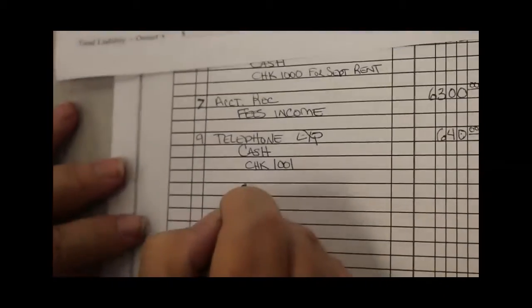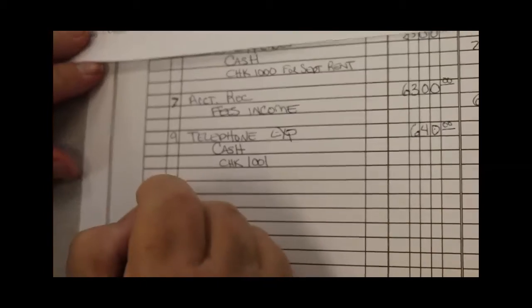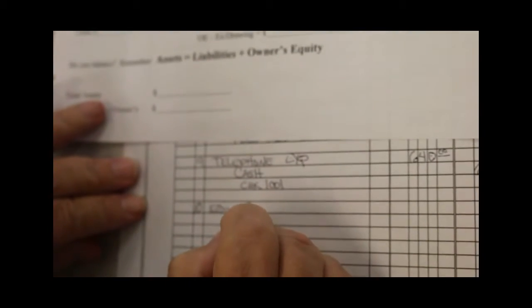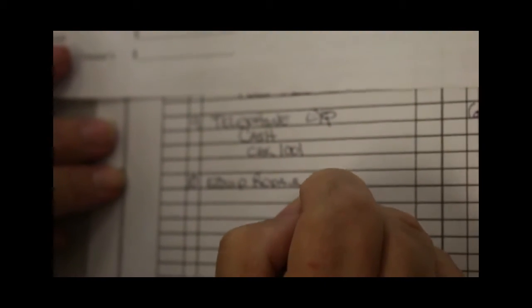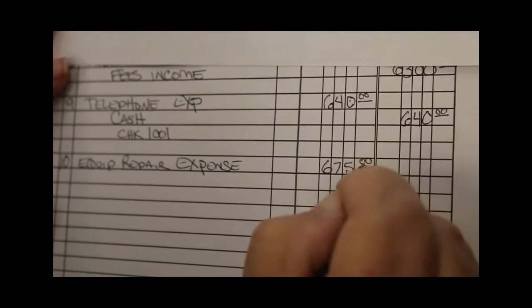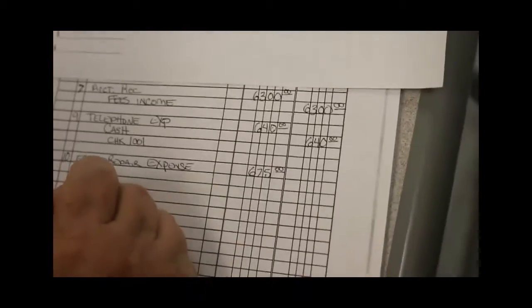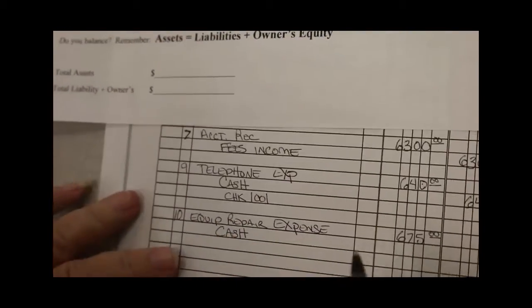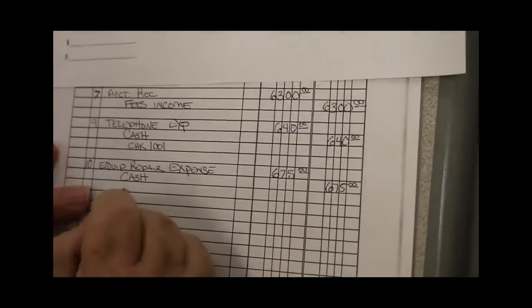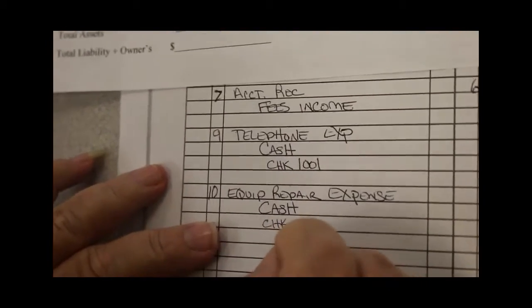Okay. So now we go over here to our journal, skip a space, September 10th, and then what account got debited? Equipment repair. Okay, so here I'm going to put $675. Okay, and then because we spent that money, we're going to put cash as the credit. So we're going to credit cash $675. And then under here, 1002. So your journal entry should look like that.